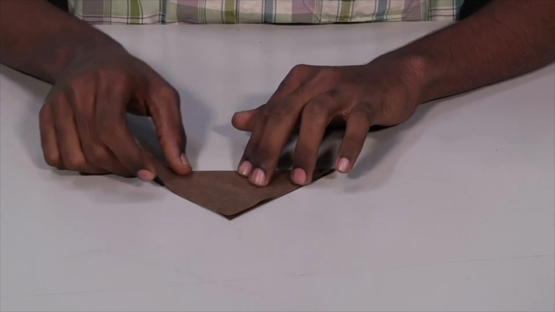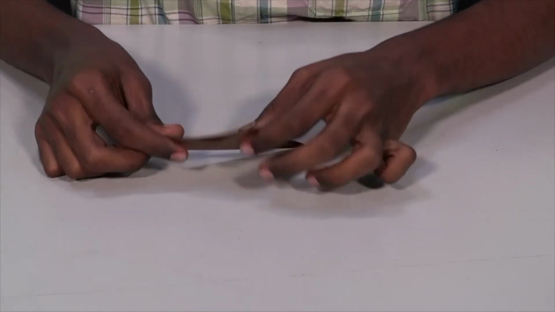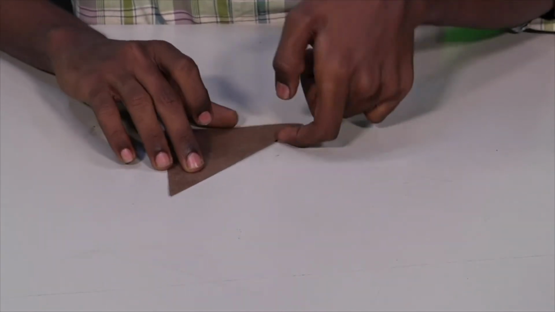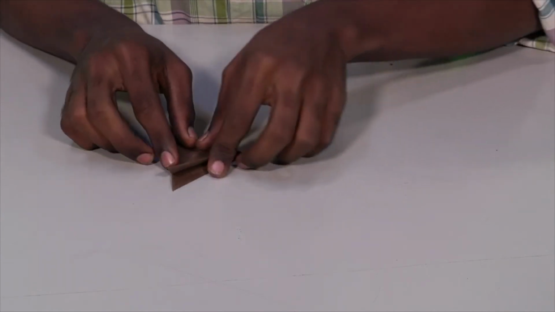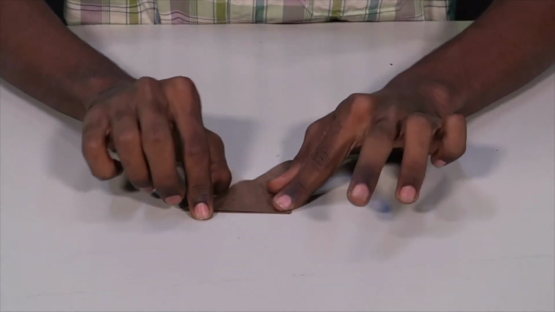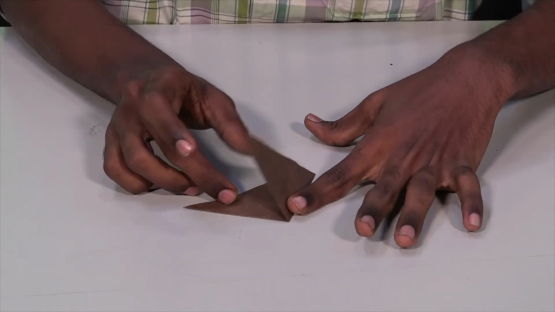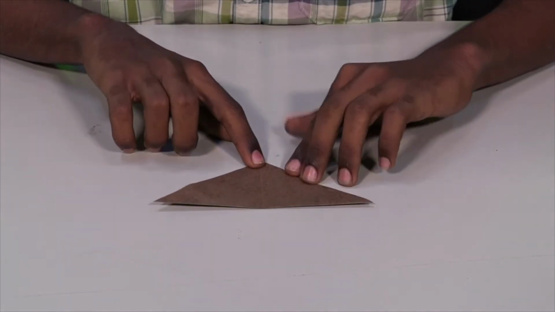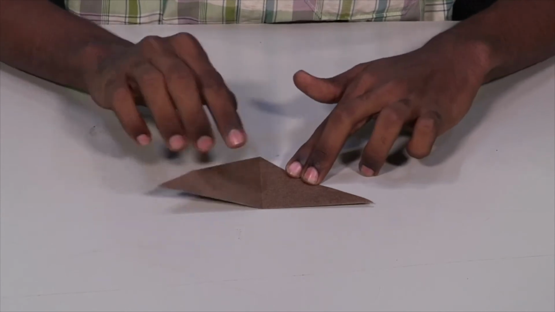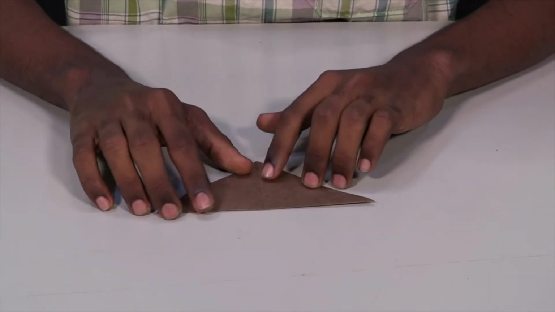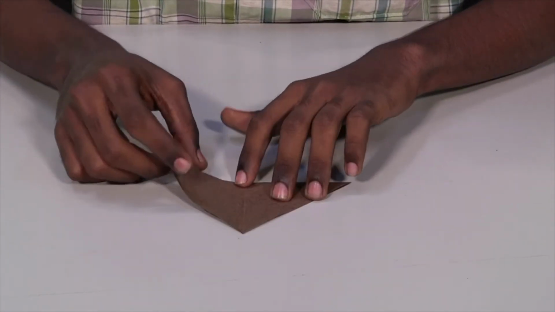Now we'll fold this triangle into half and open it so we get a line of symmetry which cuts the big triangle into two equal triangles.